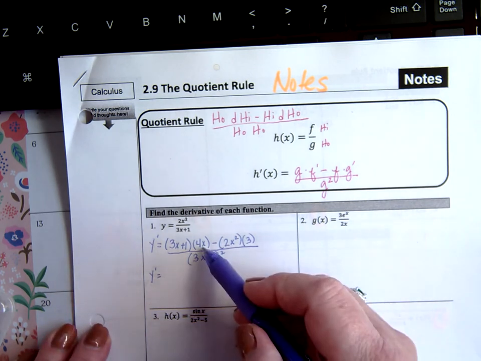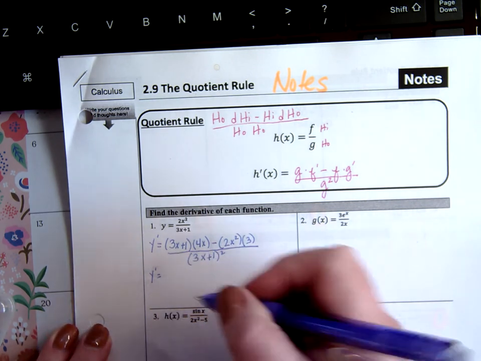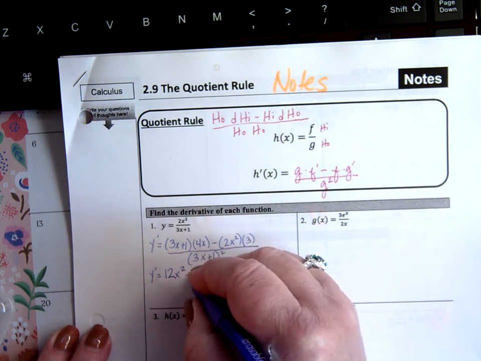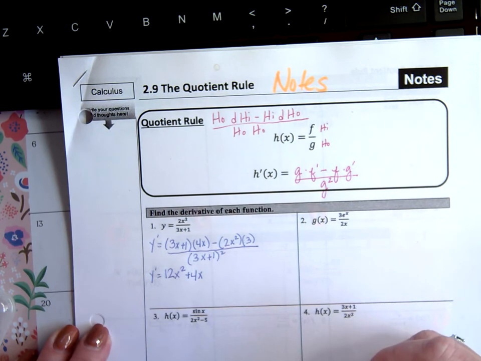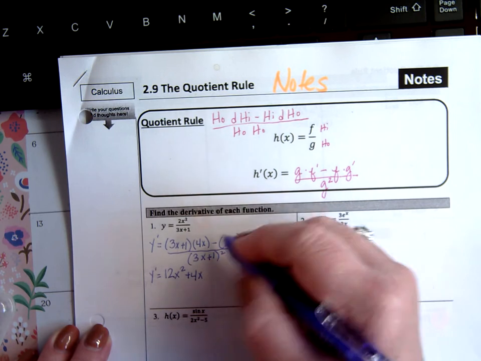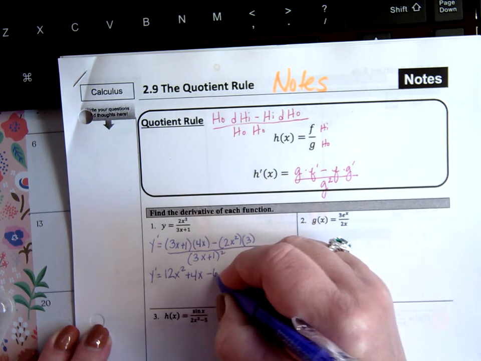So in this first piece, I've got 4x that's being multiplied by 3x. Now I have a 12x squared. A 4x times 1 is a 4x. In the back end of here, I have a 2x squared times 3. That's a 6x squared, so it's minus 6x squared.